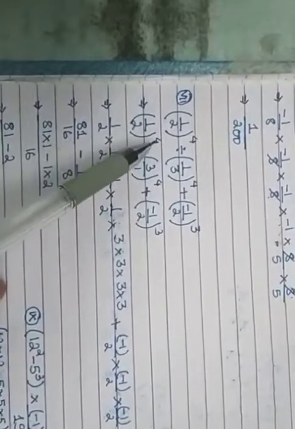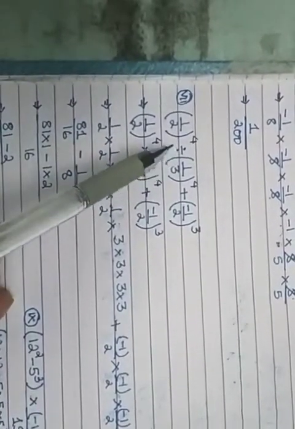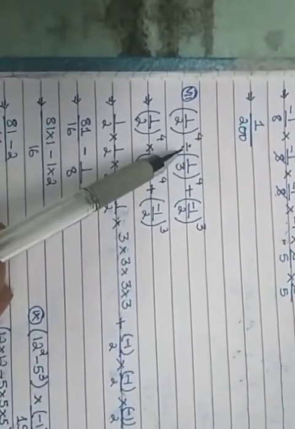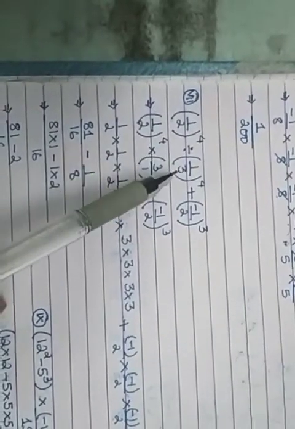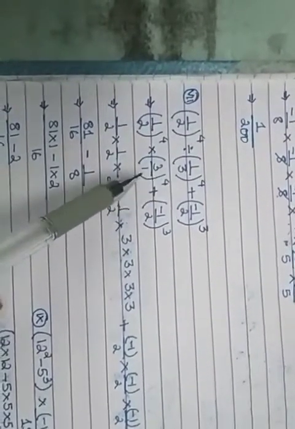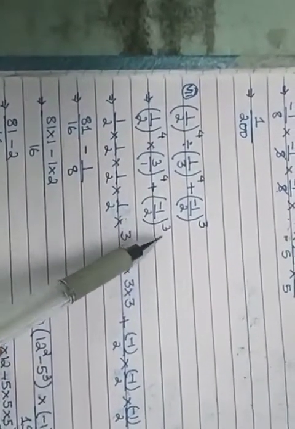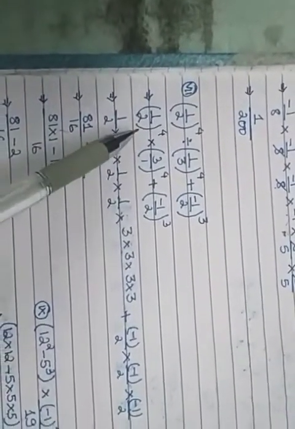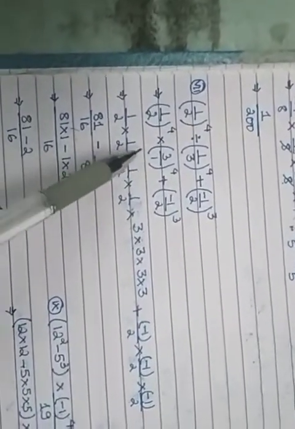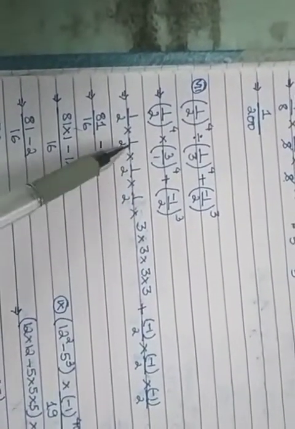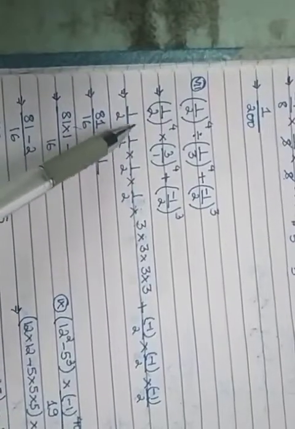See, 1 by 2 to the power 4: keep the first term as it is, change the sign, division to multiplication, and reciprocate the second term. So it is 3 by 1 to the power 4. Plus, within the bracket, I have minus 1 by 2 to the power 3. Now I have converted from exponential form to factorial form. Since it's a multiplication, I have opened up all the terms.